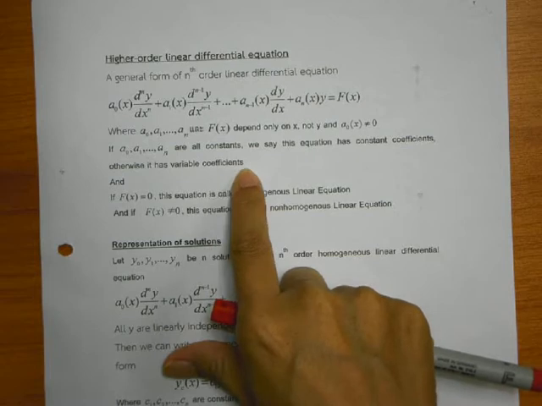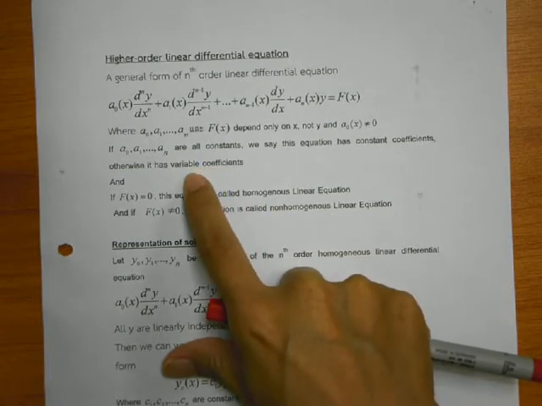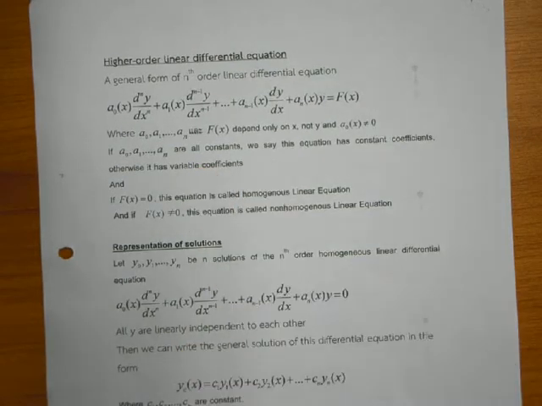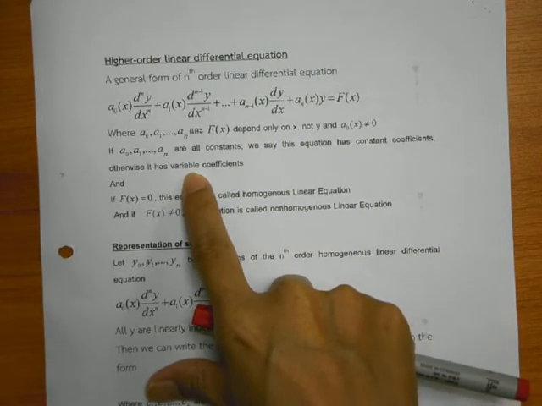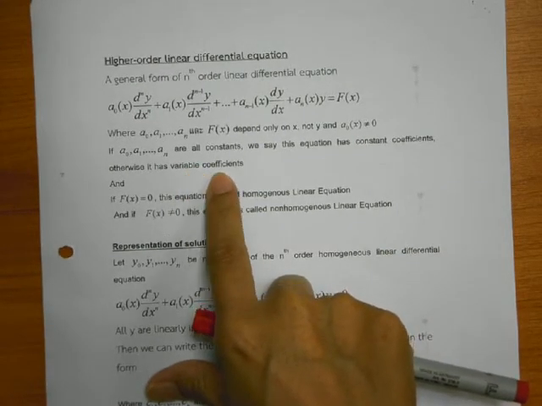Okay. And then, in the other chapter, which is called the power series, we will learn how to find the solution of the linear differential equation with variable coefficient.